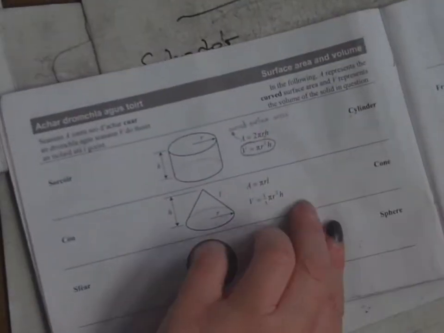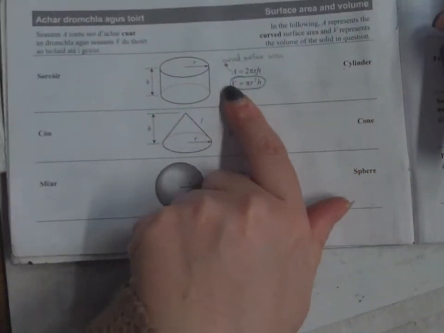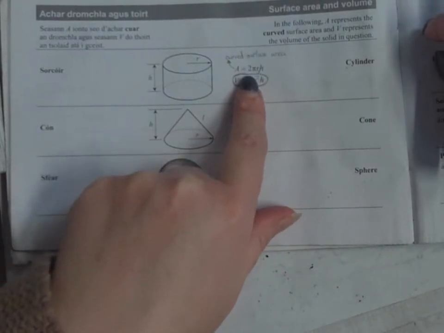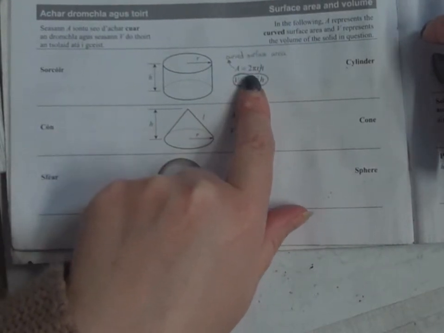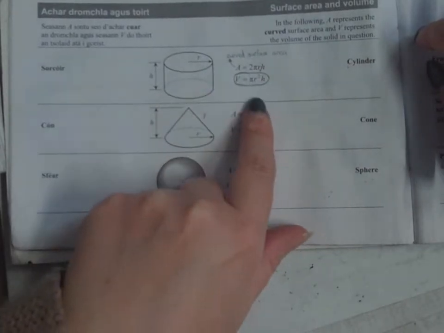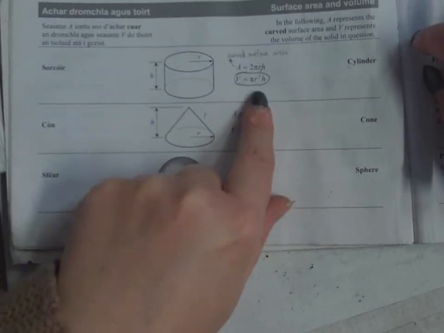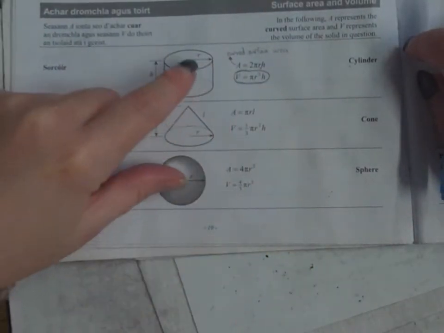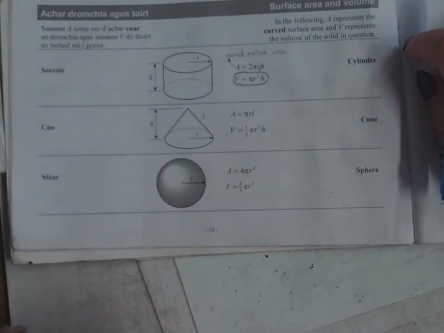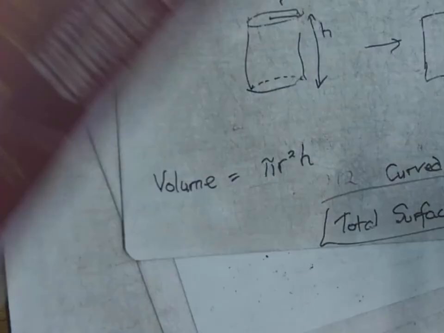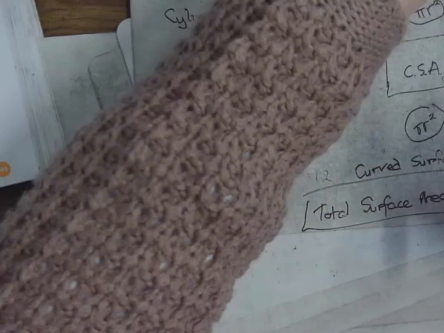And there we have our cylinder. Its area is the curved surface area, and the volume is pi r squared h. You have to remember, if you're asked for the total surface area, you have to add on the area of the two circles as well. Is that okay? Are we good with that? Now, it's just filling in formulas, so we'll do an example now.